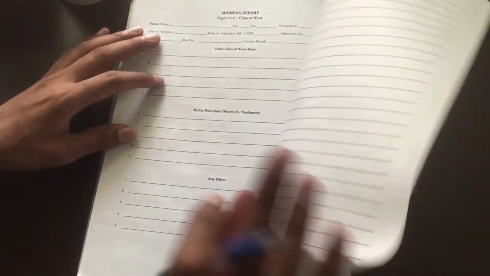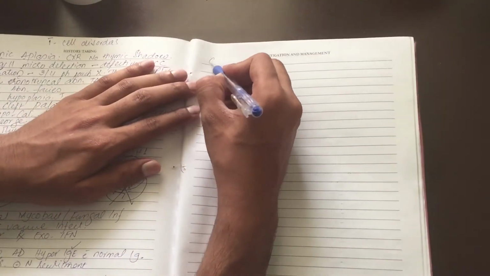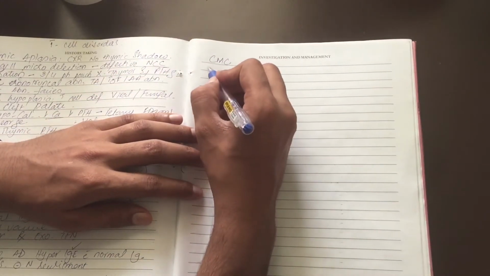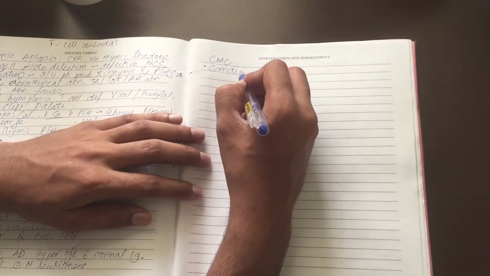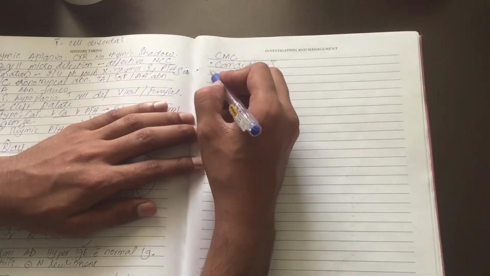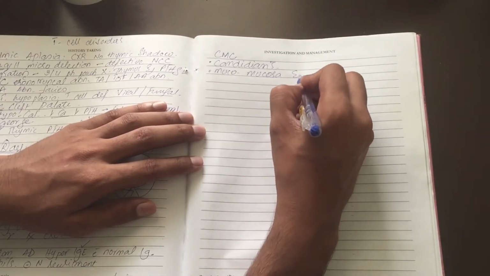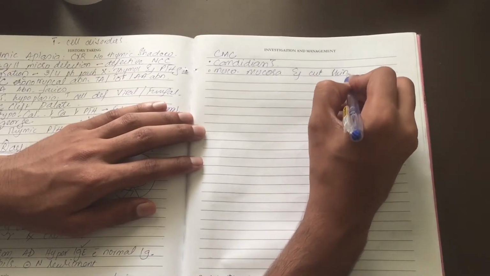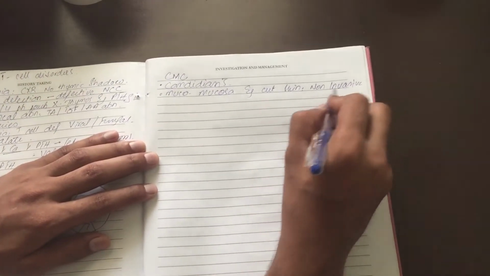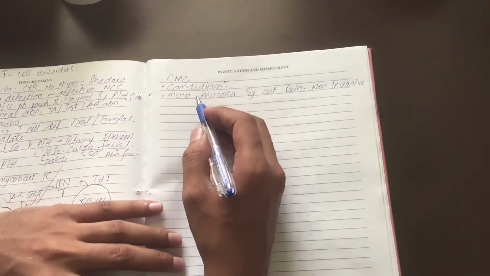The last one is CMC, chronic mucocutaneous candidiasis. Actually this is a Candida infection, candidiasis. Muco means mucous membranes, mucosa, and cutaneous means skin. So it is an external, non-invasive mucocutaneous candidiasis. So what is the pathophysiology?